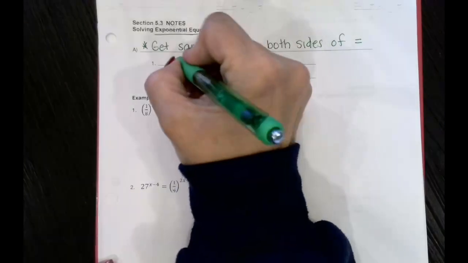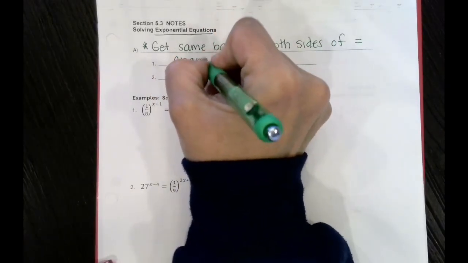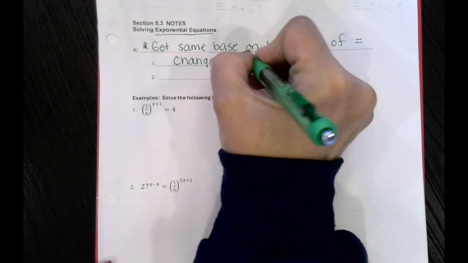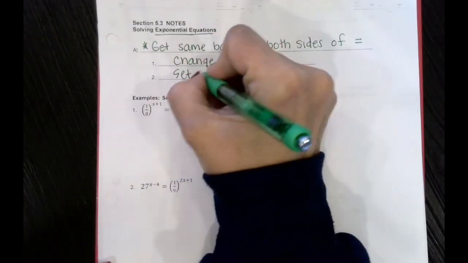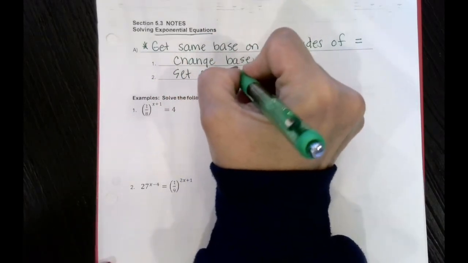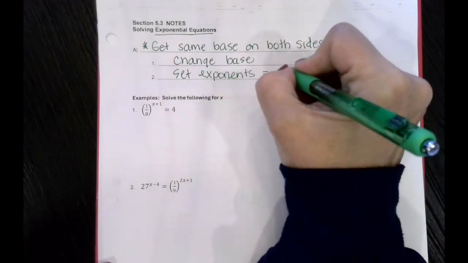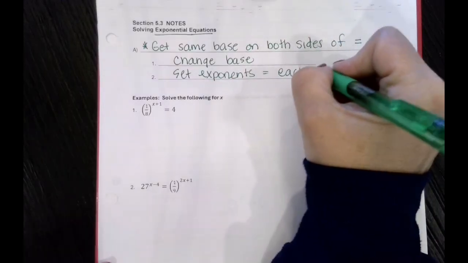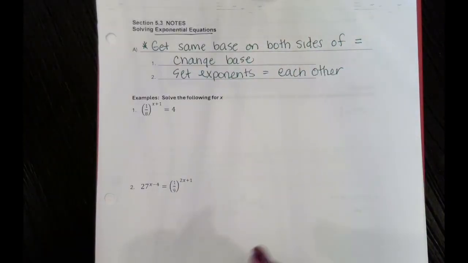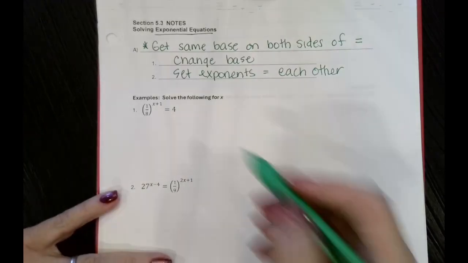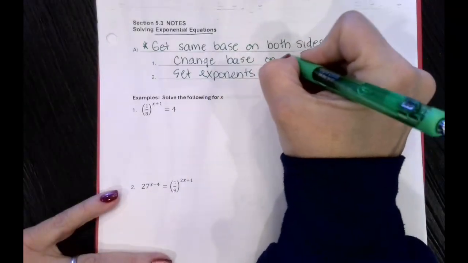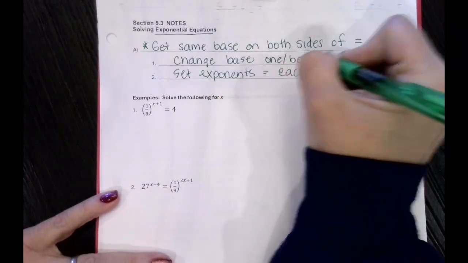So how do we do that? We're going to change the base so that they're equal. And then we're going to set the exponents equal to each other. Now, sometimes we're going to have to make changes on both sides. So change the base on one or both sides of the equation.